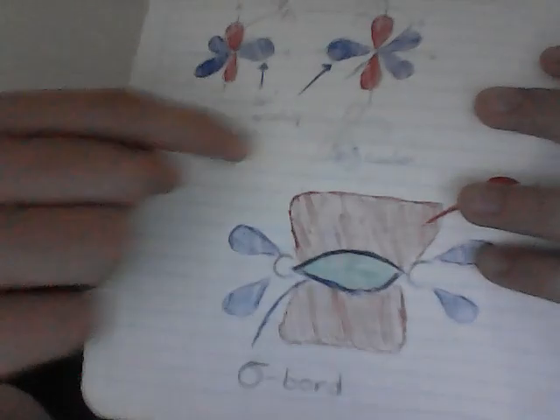So now here we will have the 2 sp3 bonds forming finally a sigma bond, and the 2p2 bonds will form right here the pi bond.